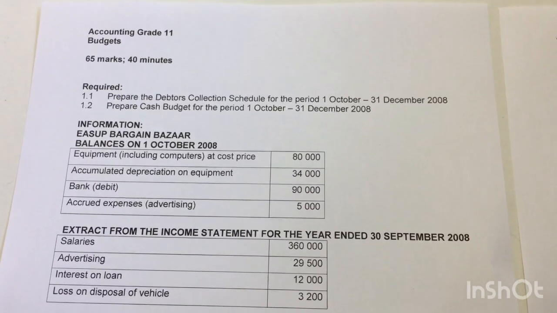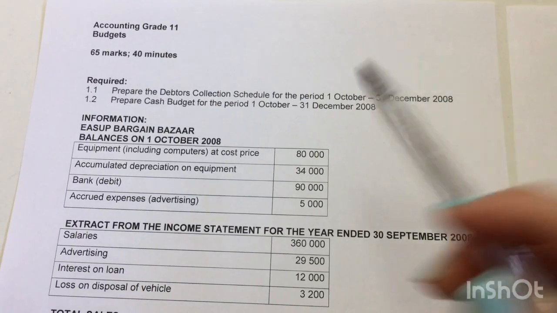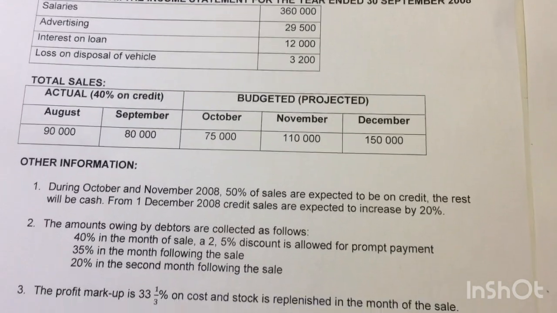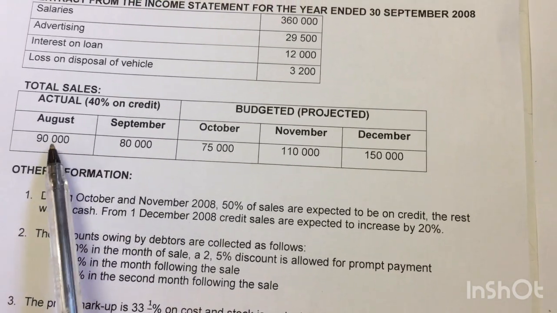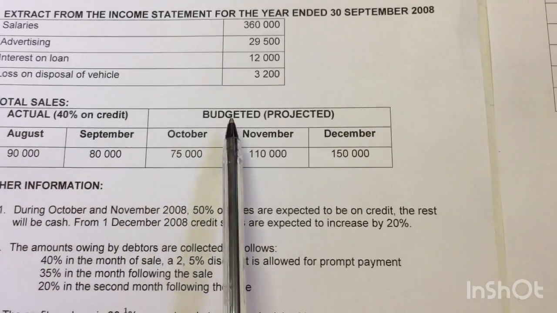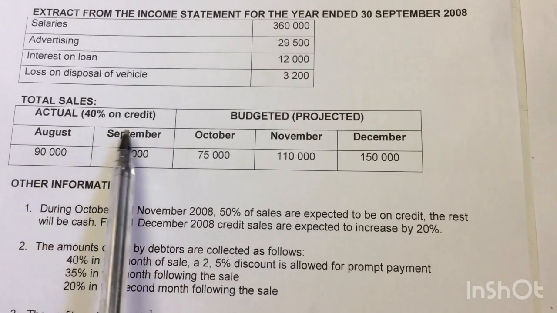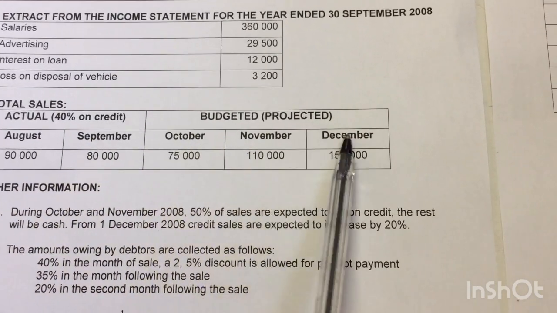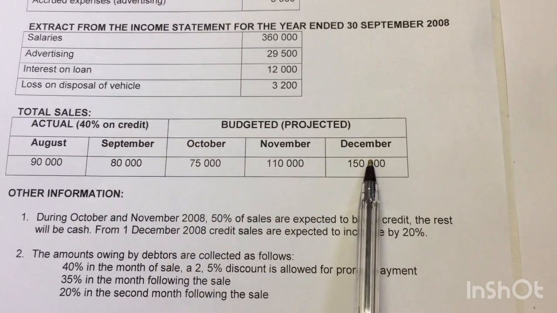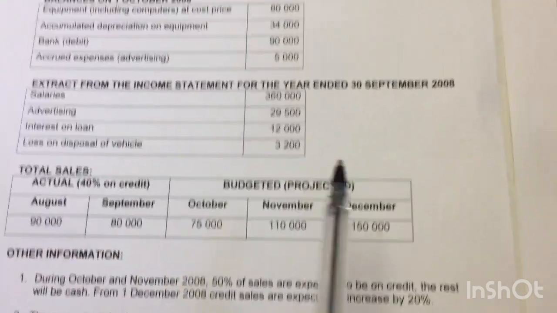Right, so starting with a question on budgets, we'll normally start with the debtors collection schedule, as you can see over there. So I've got my information over here, my sales. You'll see the majority of the time they will give you actual sales and budgeted sales. You don't need to worry about that. Actual just means that happened already and the budgeted didn't happen, and we are busy with the forecast, so we need to use the budgeted amounts as well. So really don't be freaked out about the fact that there's actual and budgeted.